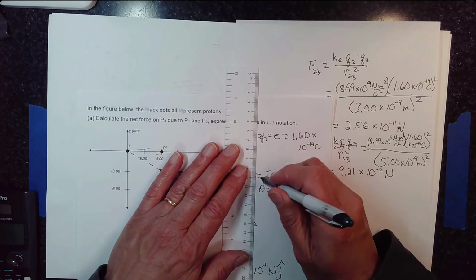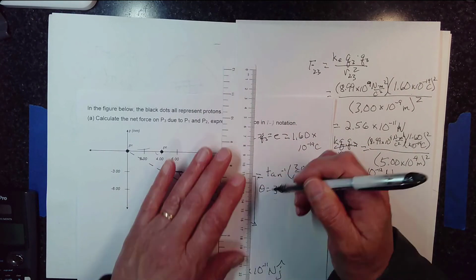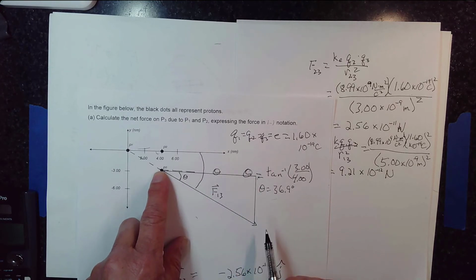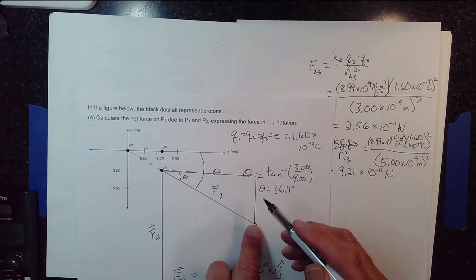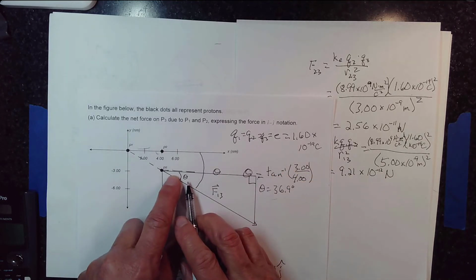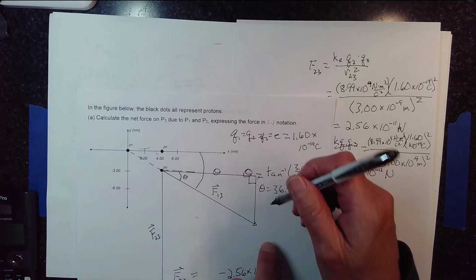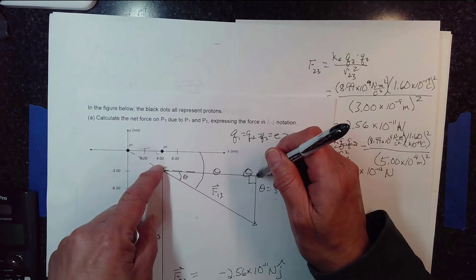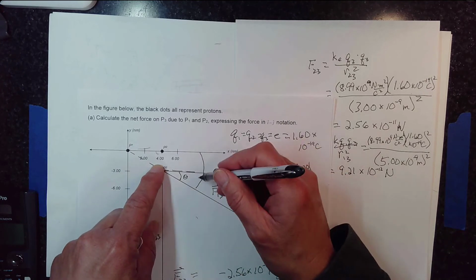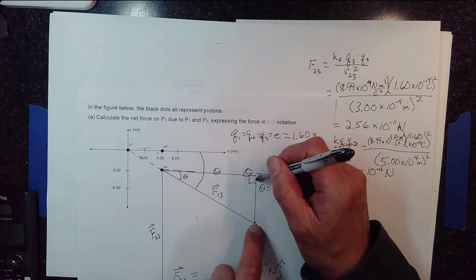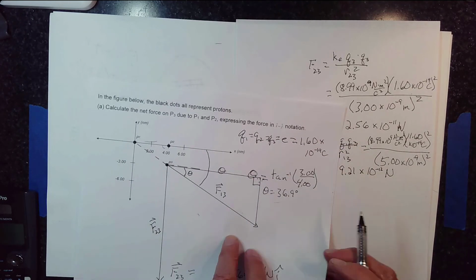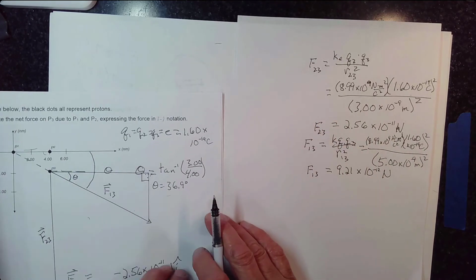There will be a component of F13 that points horizontally and one that points vertically. And in this triangle, I've got this angle theta here, which is 36.9 degrees. This horizontal component will equal the hypotenuse times the cosine of that angle, and the vertical component will be the hypotenuse times the sine of theta, excuse me.